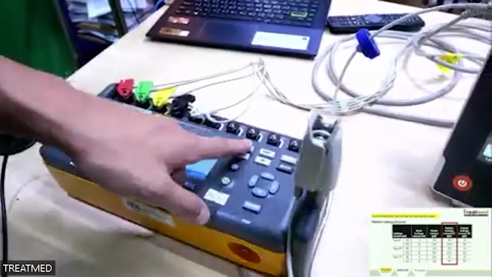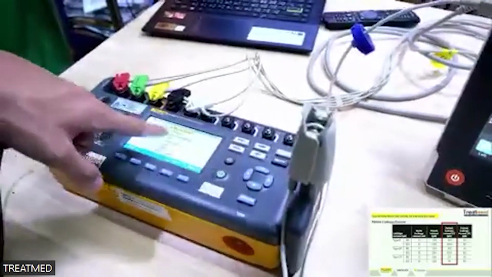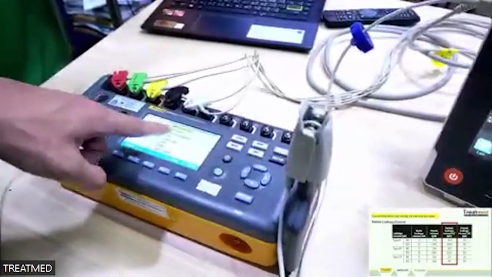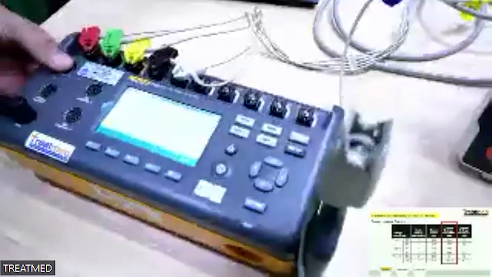Okay, for now, in the ECG, we use the wave group. The wave group is the normal standard rhythm. It's a normal ECG wave.